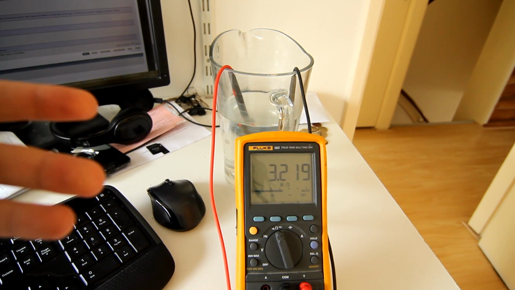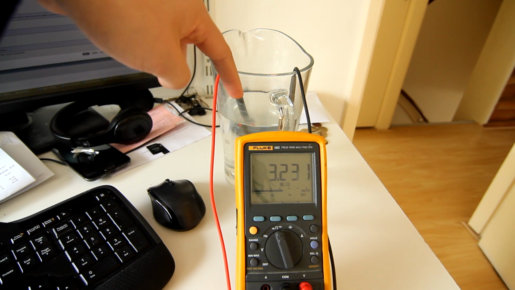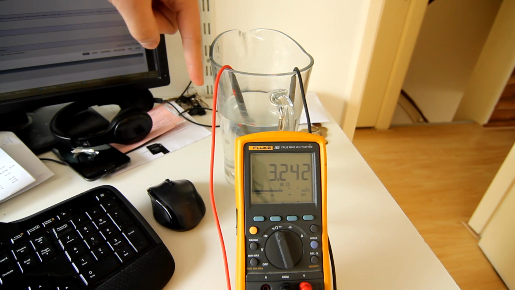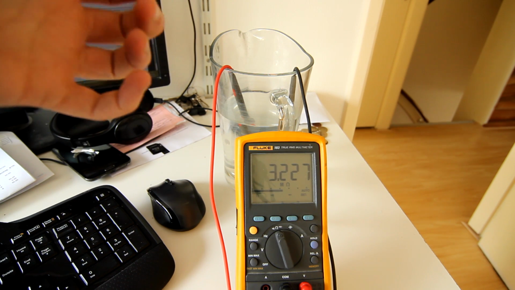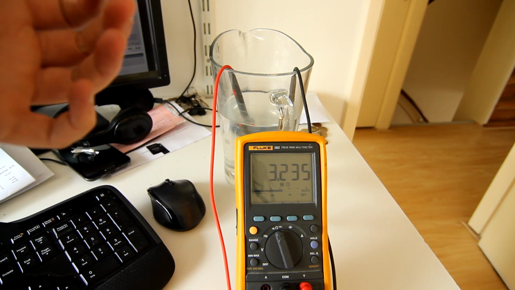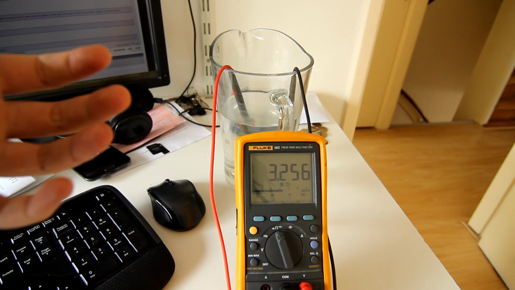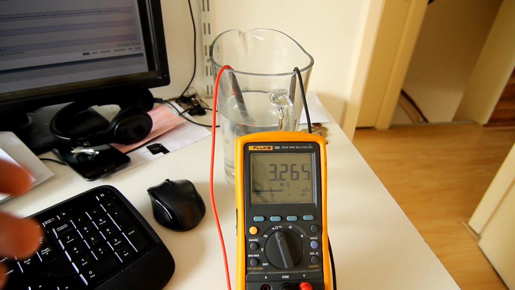So in electrolysis, you're pulling ions towards your electrodes. So positive ions go to the negative electrode and negative ions go to the positive electrode. As the solution is depleted in this way of its ions, the resistance of the water goes up. So now it's in the mega ohm range.